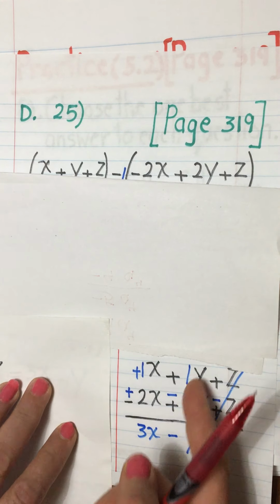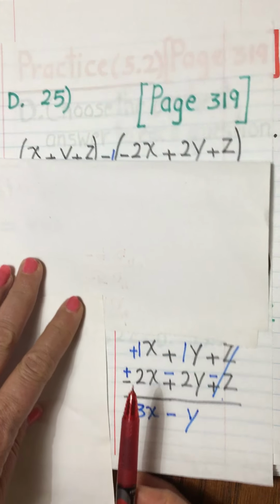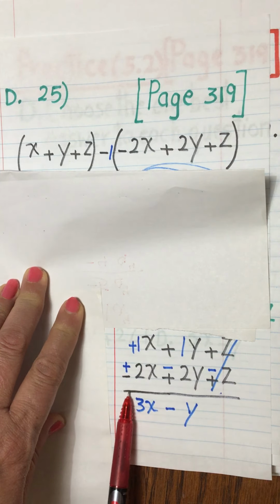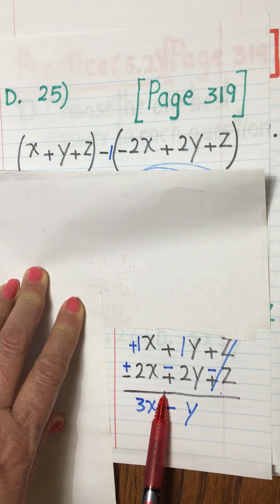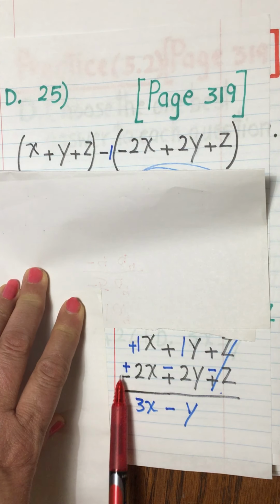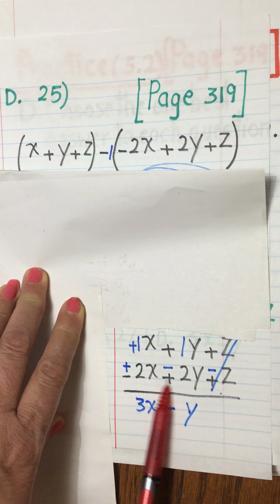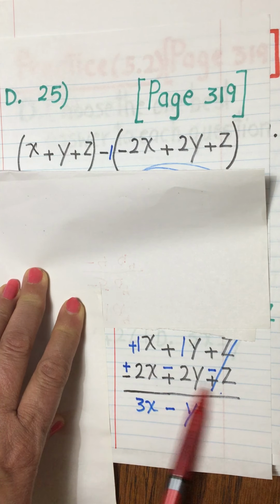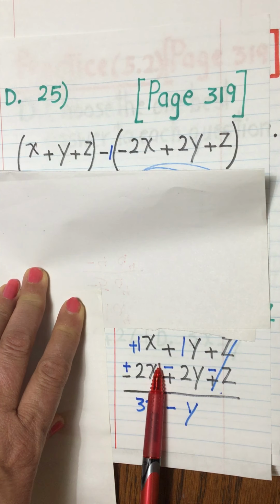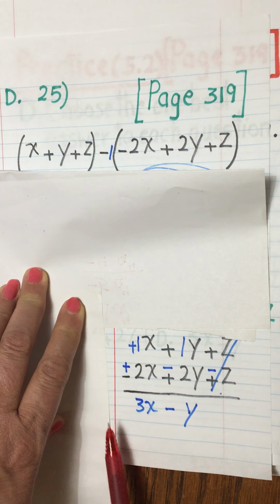The first one is x plus y plus z, and the second one is negative 2x plus 2y plus z. First step, I'm going to change the sign of each term of the second polynomial. Negative to positive, positive to negative, positive to negative.